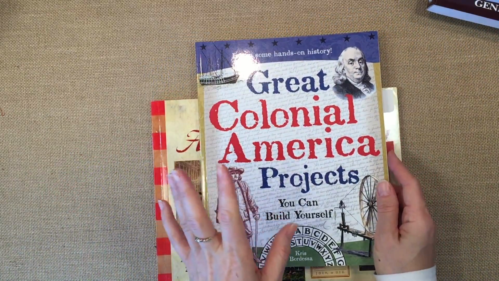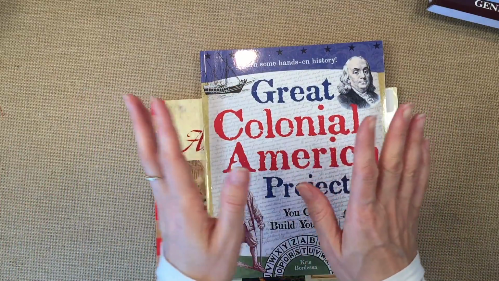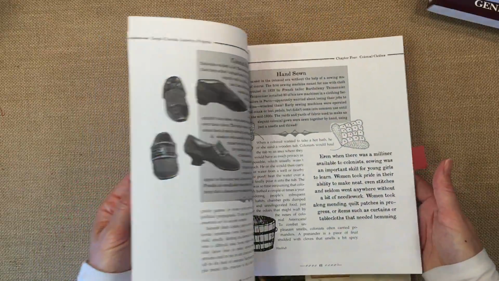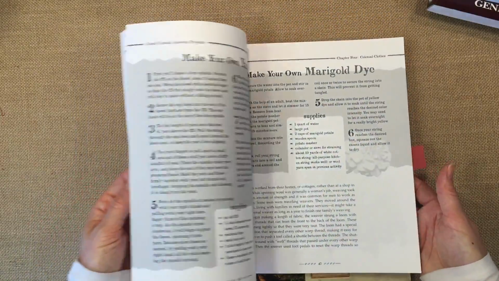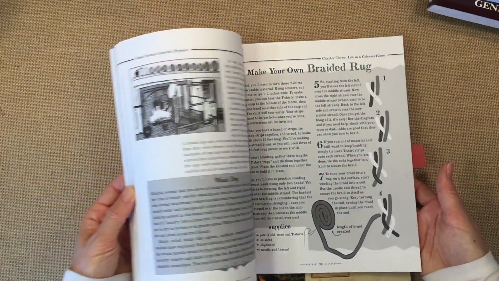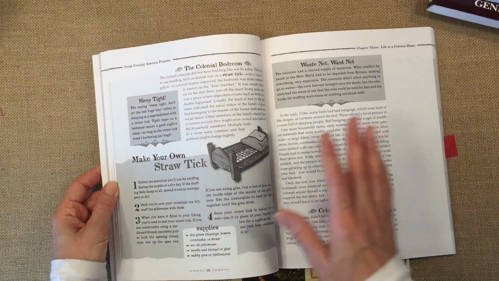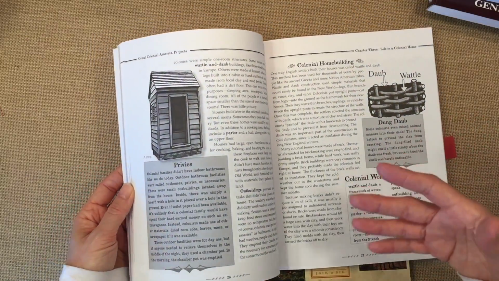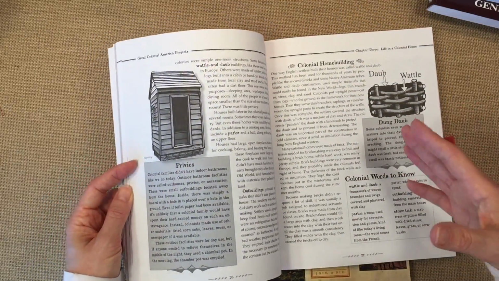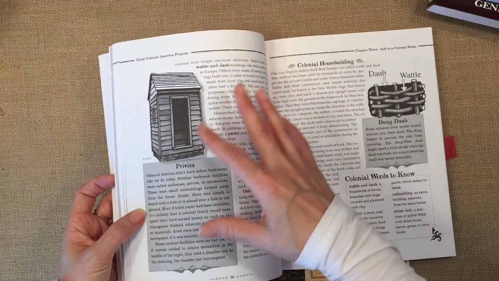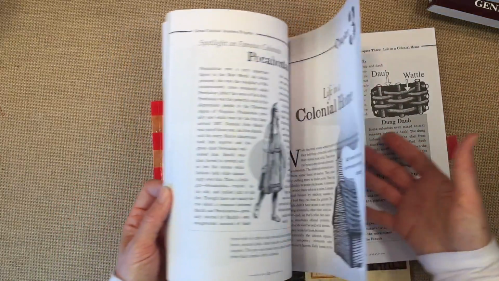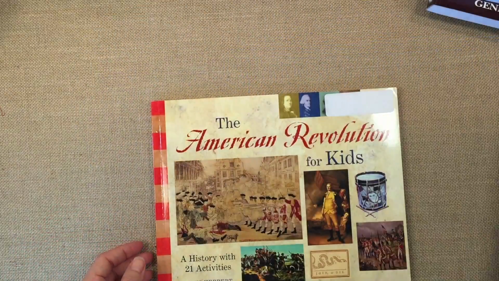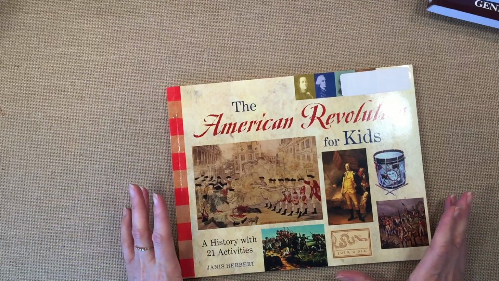Great Colonial American Projects. I had this with my previous unit. It kind of trailed into this unit as well. We got a lot of really great inspiration for projects that we did inspired by this book. And of course, you can check the playlist for all of the things that we did. But also as an activity book, it's really great because the content for each chapter is really nicely done, really well written, very specific and not too broad. So you get a nice overview of colonial times as well as some nice illustrations and some really great simple projects to do.